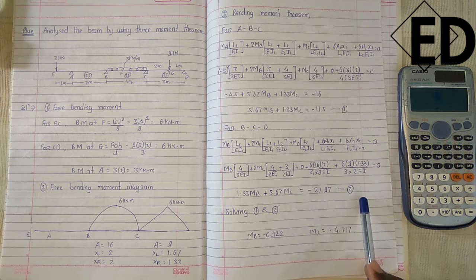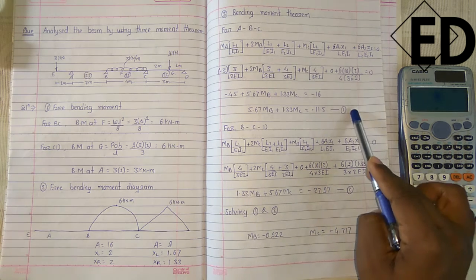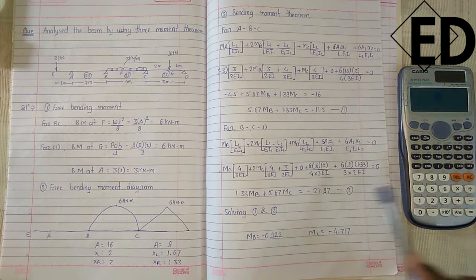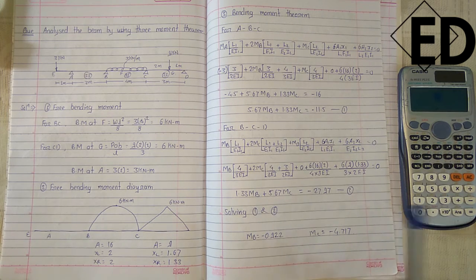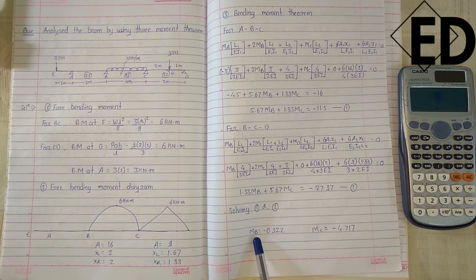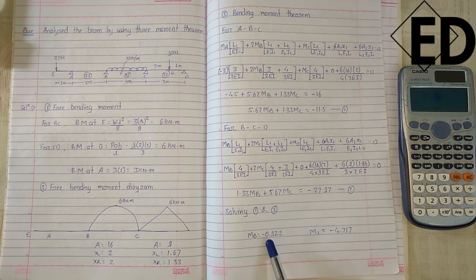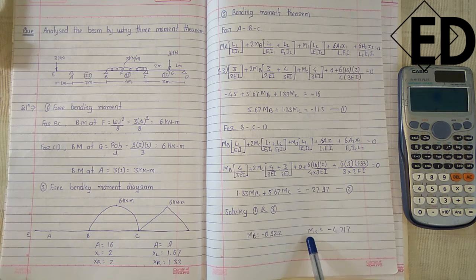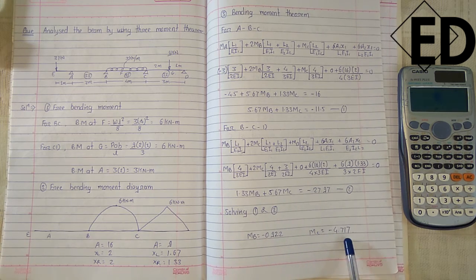Put it as equation number 2. By solving equation number 1 and equation number 2 in Calc, using simultaneous equations, we get the moment at B equals minus 0.922 and the moment at C equals minus 4.711.